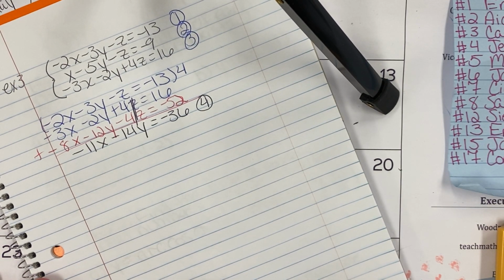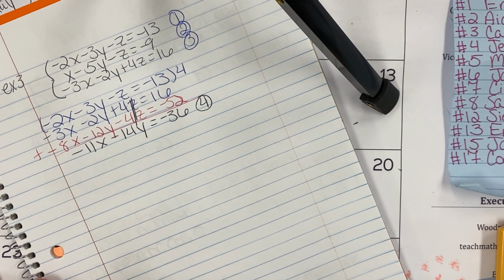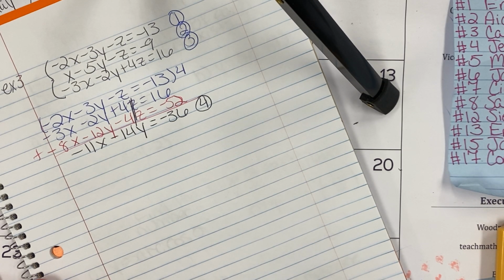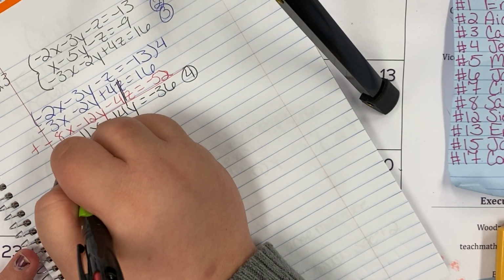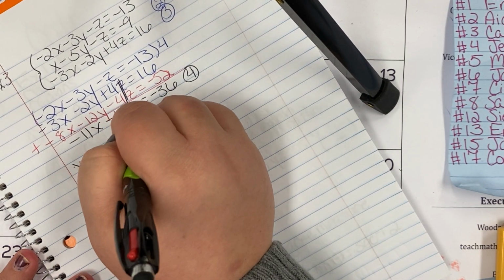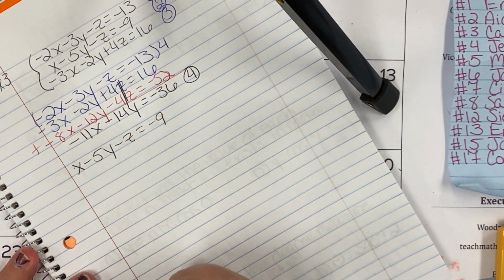So again, I'm going to pick two different equations and eliminate the z again. So I picked equations 1 and 3. We can go ahead and pick equations 2 and 3. So equation 2 is x minus 5y minus z equals negative 9.